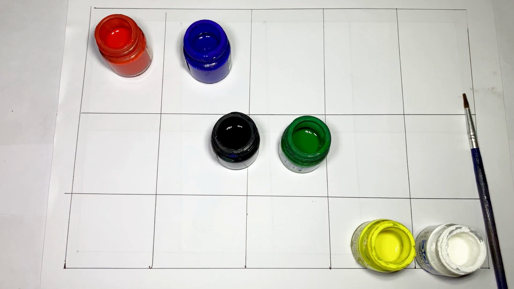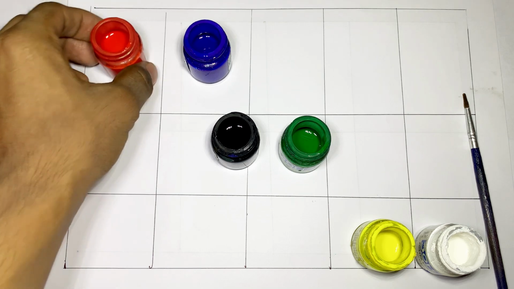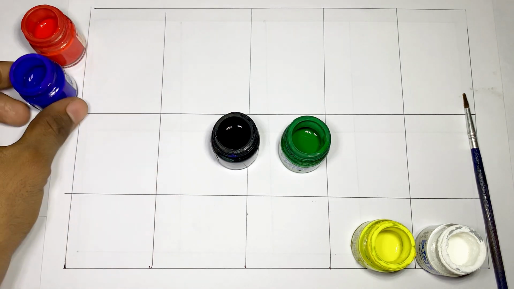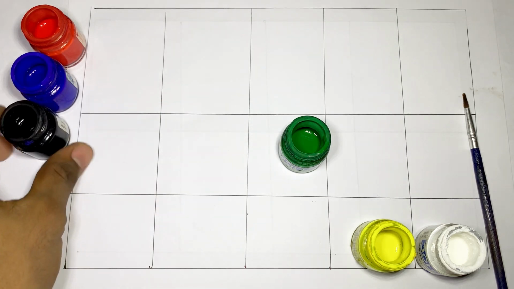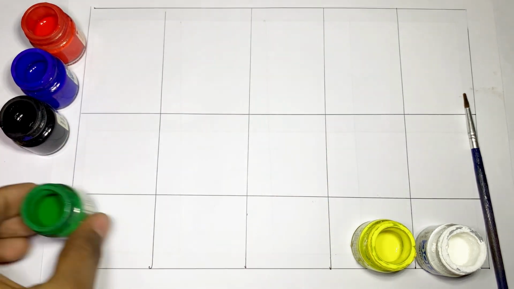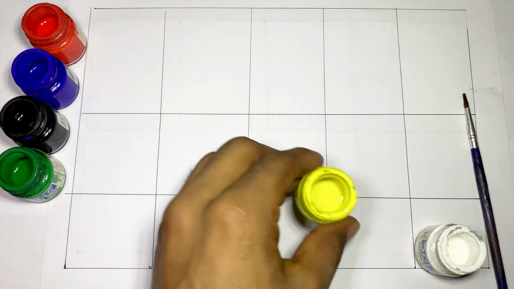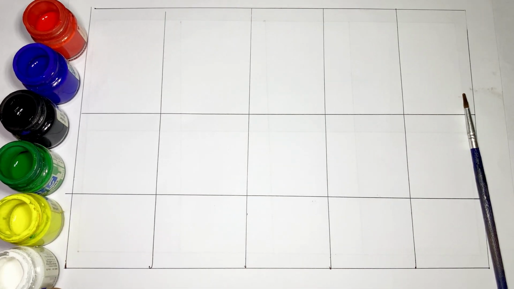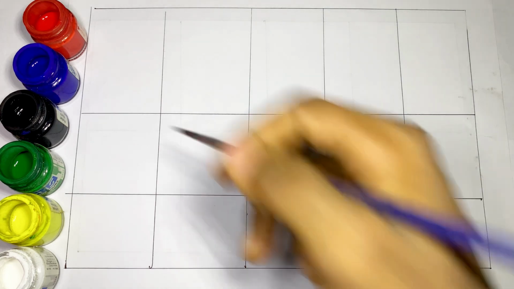Today you learn numbers. Kids, colors names: red color, blue color, black color, green color, yellow color, and white color. Kids, now you're coloring numbers.